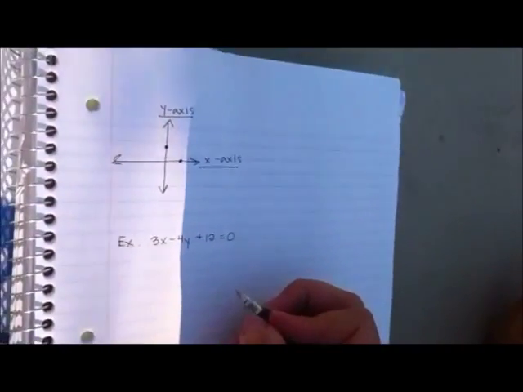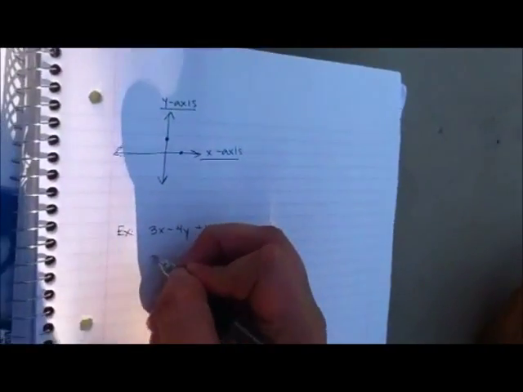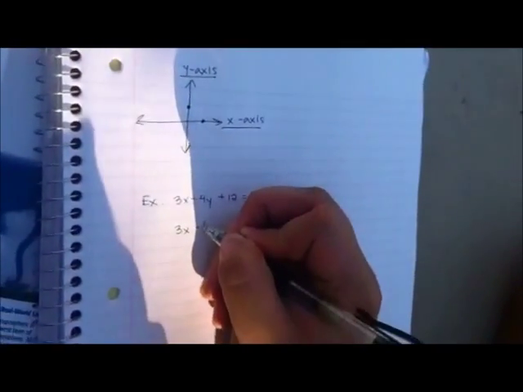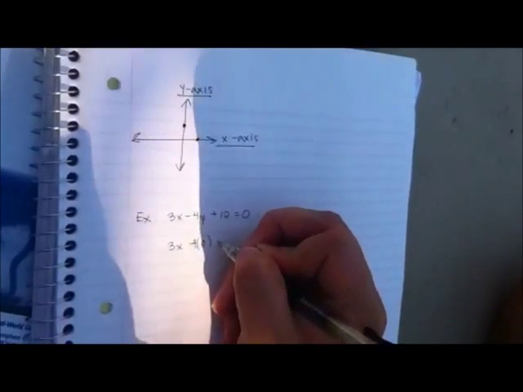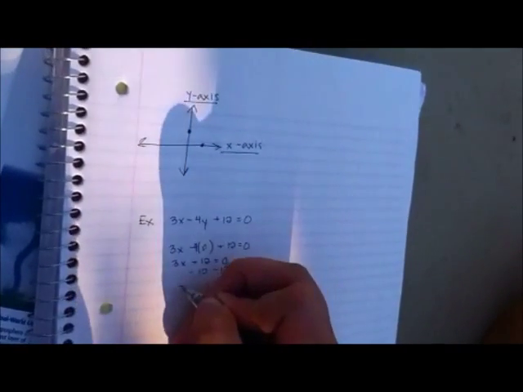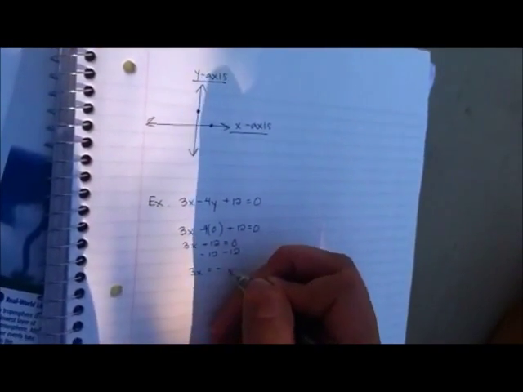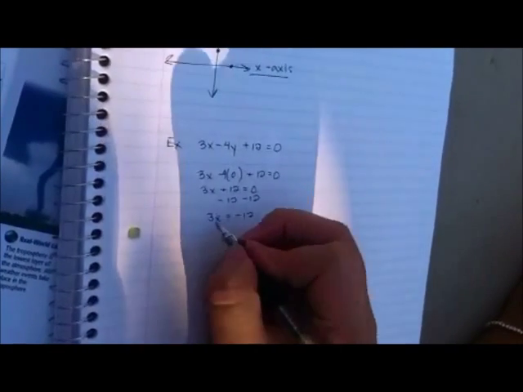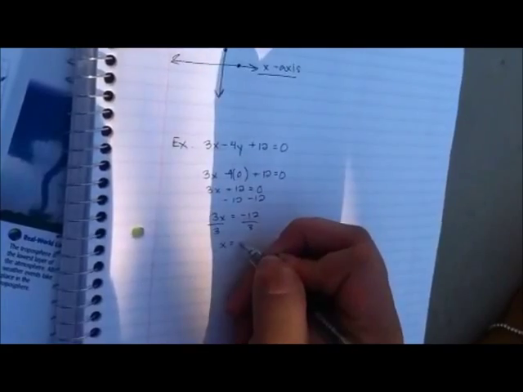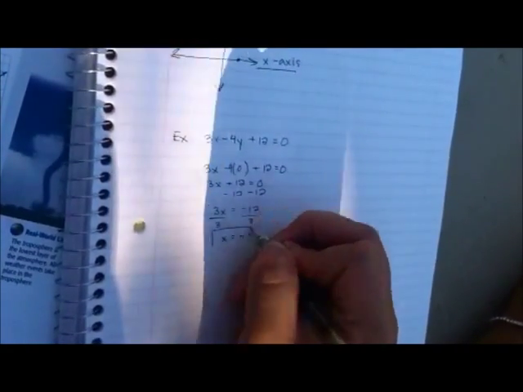To find the x-intercept, you have to replace y with the number 0. Once you substitute y for 0, you then have to subtract 12 from each side of the equation. Then you need to divide each side by 3. You should have x equals -4.